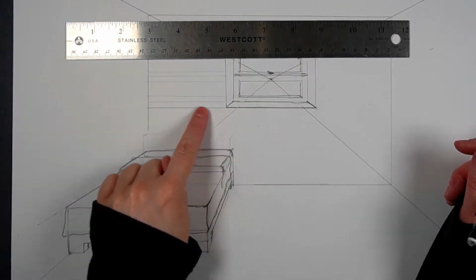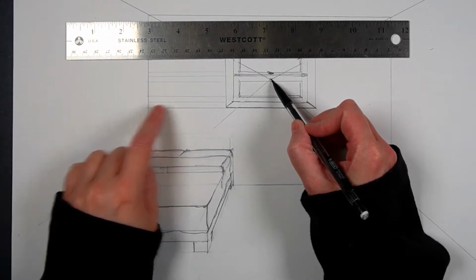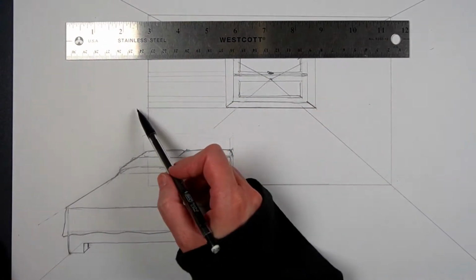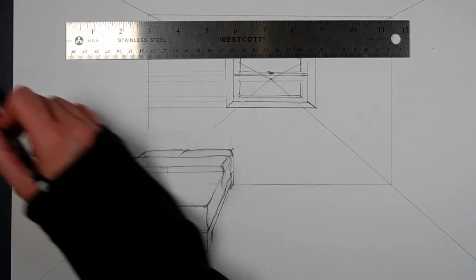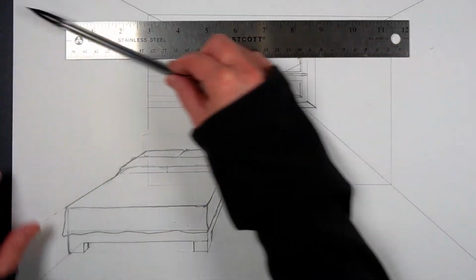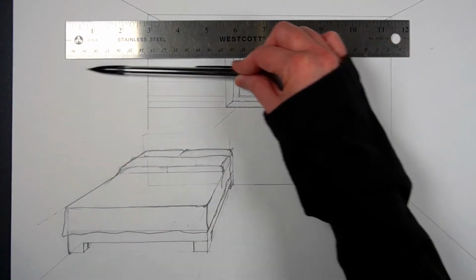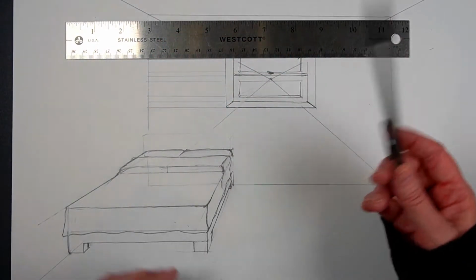Now what I'm doing, since they're drawn out all the way over here, I'm going to line them up with the vanishing point so I can get the angles of the windows here. So it's going to be angling down this way, but when it gets up here, it's going to be angling this way. And here, when it's close to the vanishing point, it's going to be straight across.